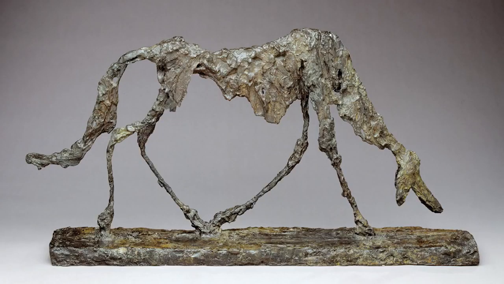If you were to run your hand across this sculpture by Alberto Giacometti, you would feel the hardness of the bronze metal and the roughness of the form that Giacometti created. This is called actual texture.